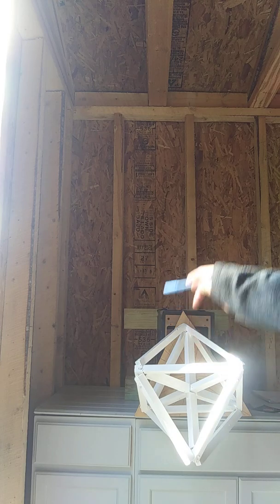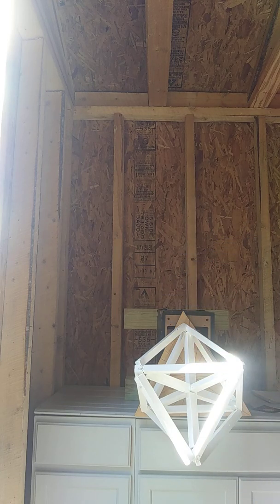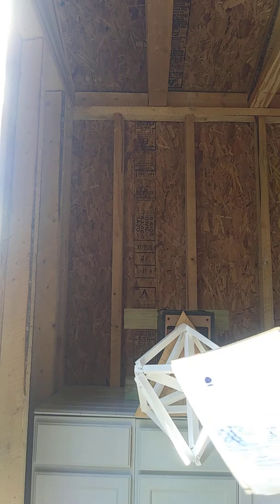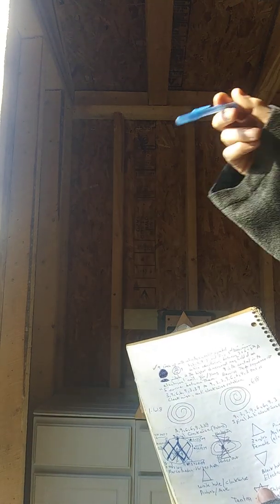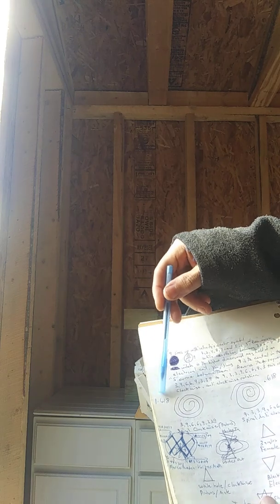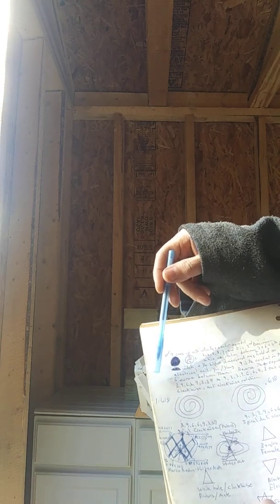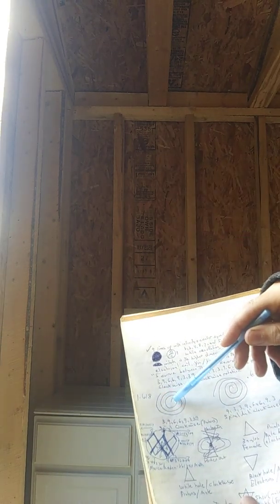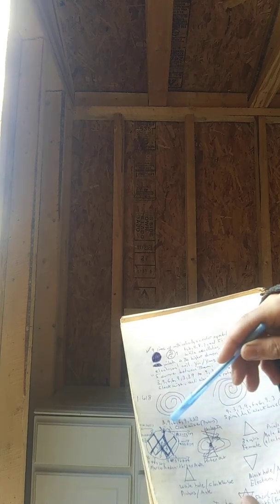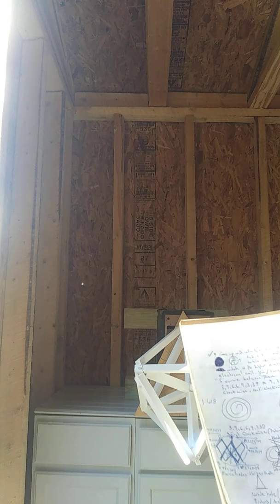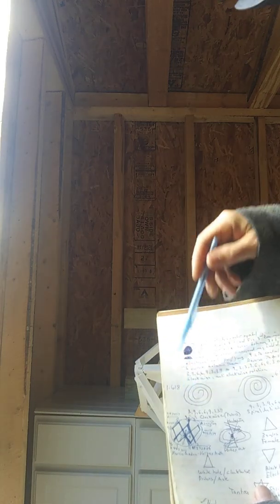When this object is spun to the right with a right hand twist, going clockwise, it's doing this. It's doing the Fibonacci. Phi, 1.618, the golden ratio. When spun to the right, it's creating, it's manifesting. This represents the magnetic component.